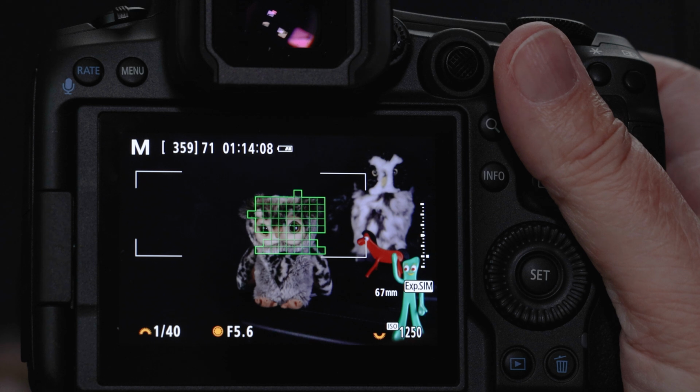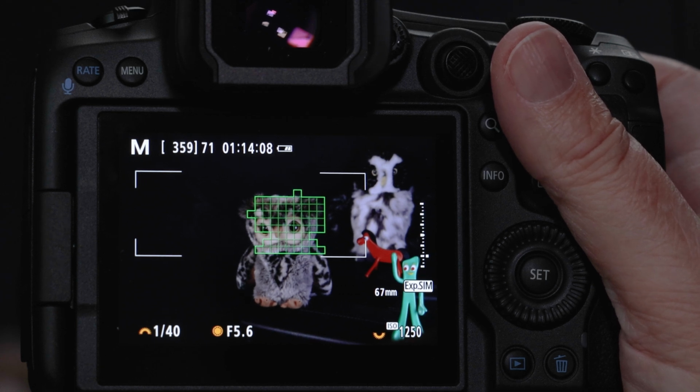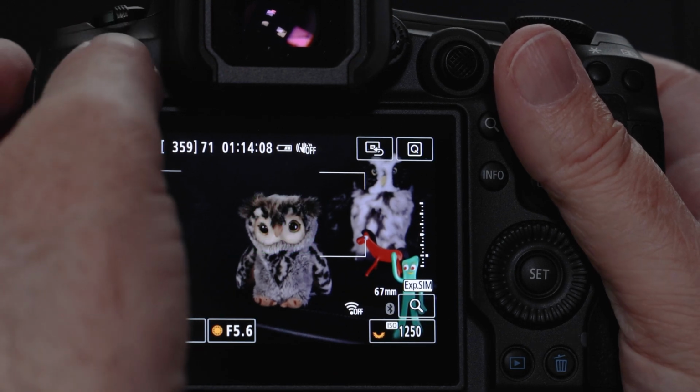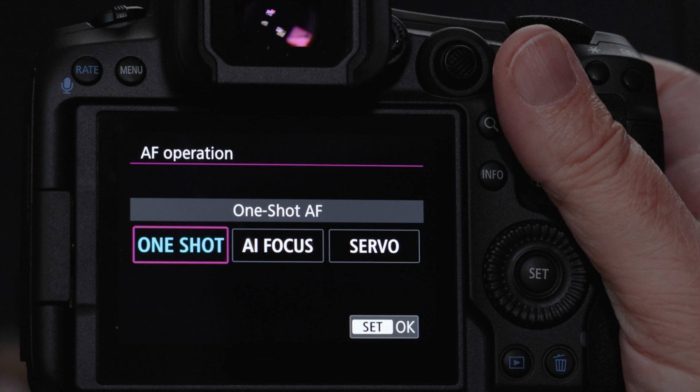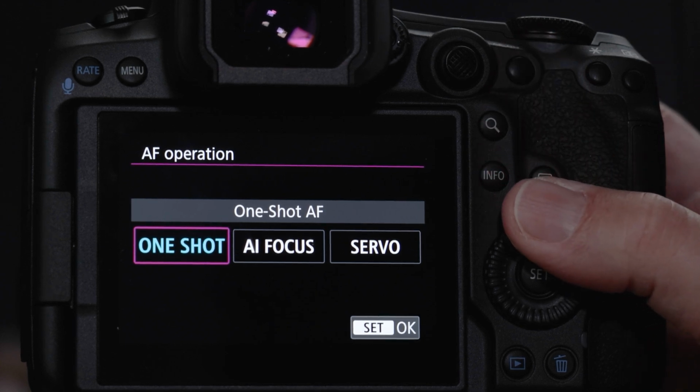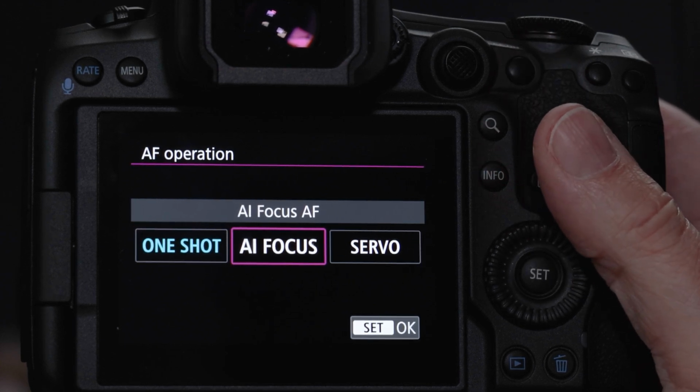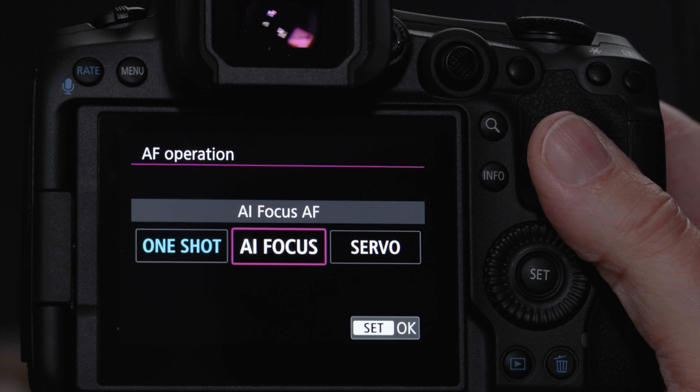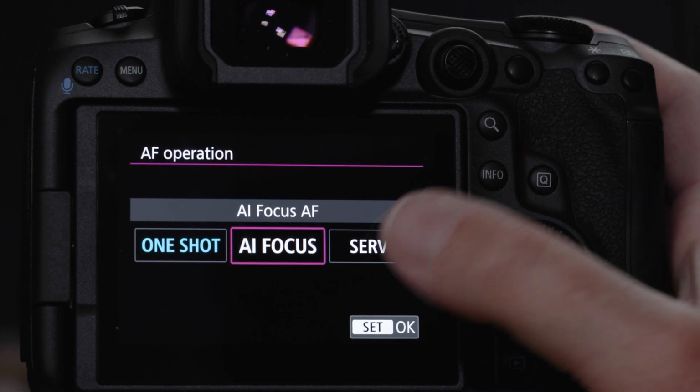So if the bird were to take off flying and we just mash the shutter down, they'd all be out of focus once the bird took off because it's not refocusing, refocusing, refocusing. So don't do it unless you have a reason to do it. AI focus, for me, I found it doesn't work. It tries to decide whether you should be in single shot or in servo. So just leave it in servo.